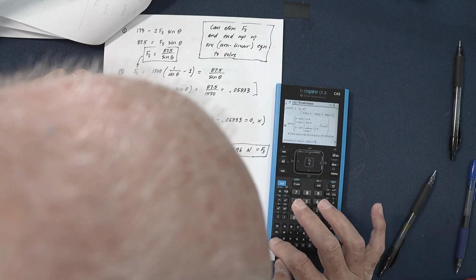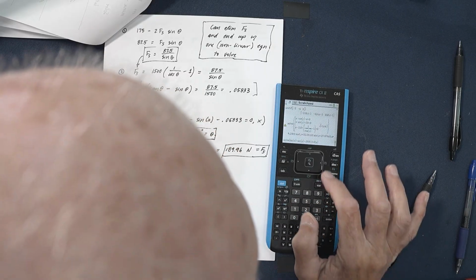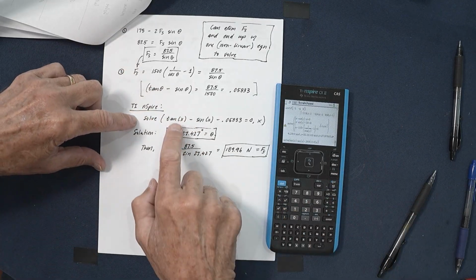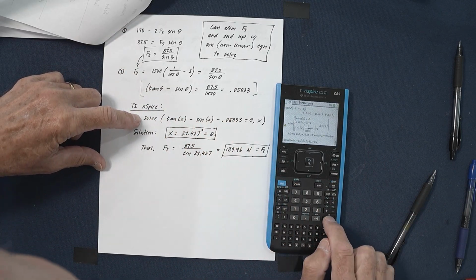And then we'll go comma, and we're solving for x. So we just entered this equation right here, and we go enter.